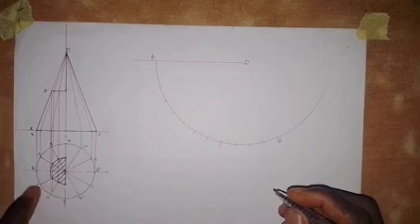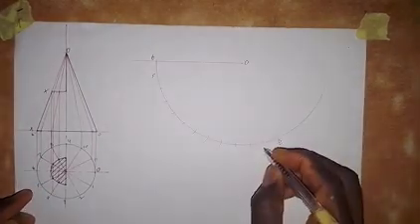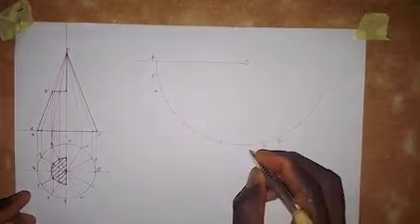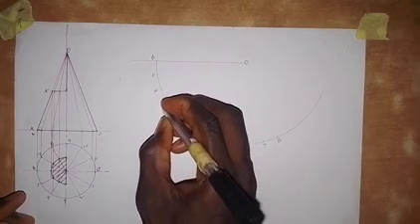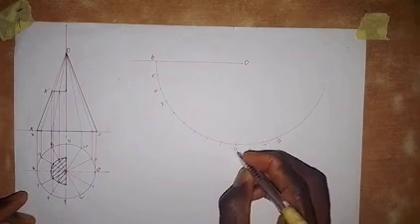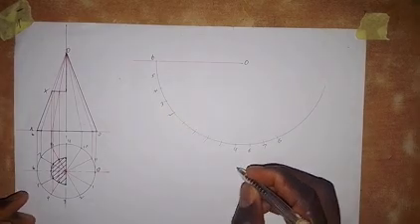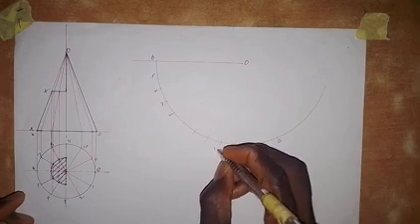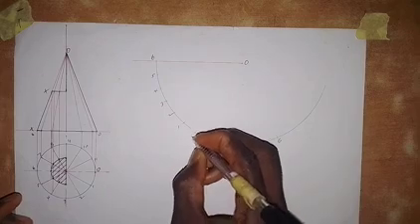So this point will be 6. What follows 6? 5 and 7. So this is 5, and this point will be 7. Then we have 4 and 8. So this is 3, then we have 9. So this is 2, then we have 10. So this is 1, and this is 11. Then we have 0 here in the middle.